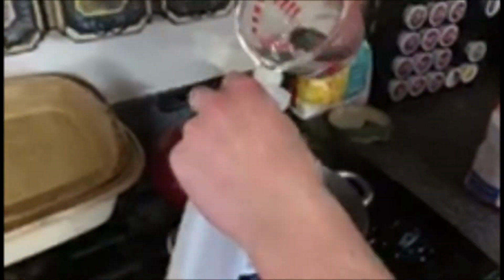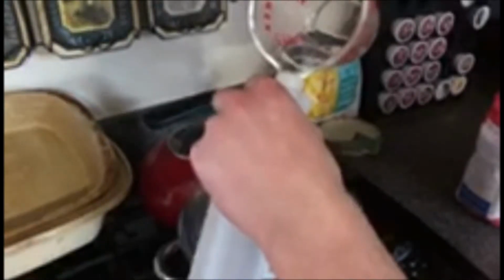It's enough, right? That's good. Then we're going to put the bottle in the boiling water, take the balloon, and put it over the top.